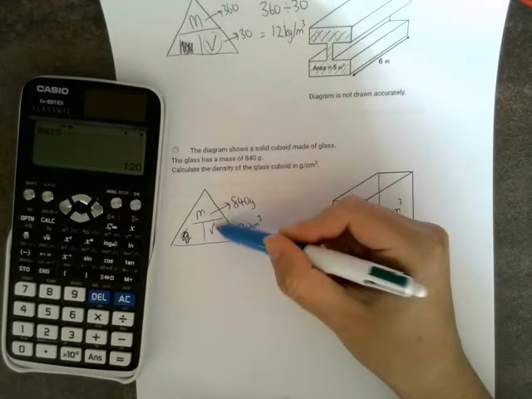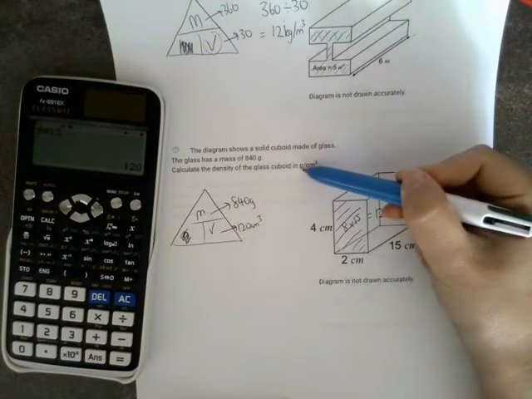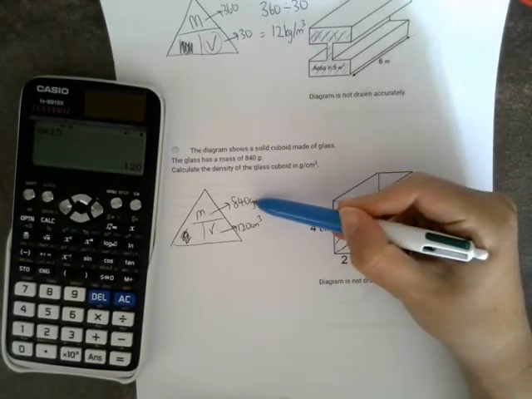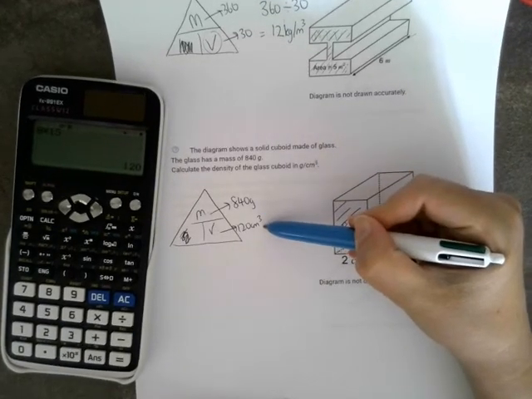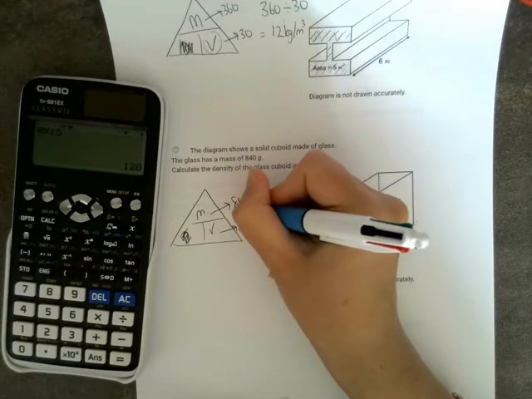So before we do that division, let's just check the units. We want it in grams per centimetres cubed. So that's in grams, that's in centimetres cubed, so that's all good. We now just need to do the division.